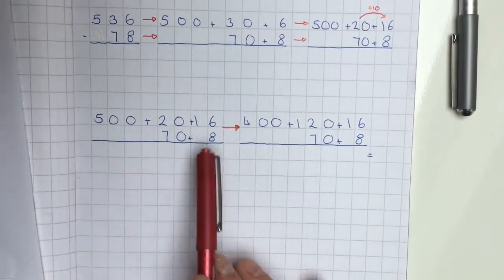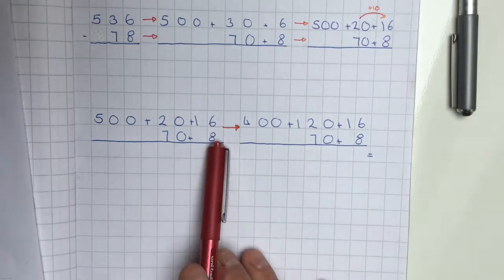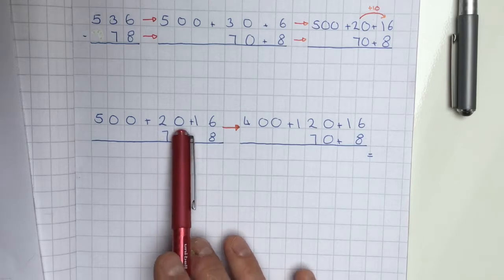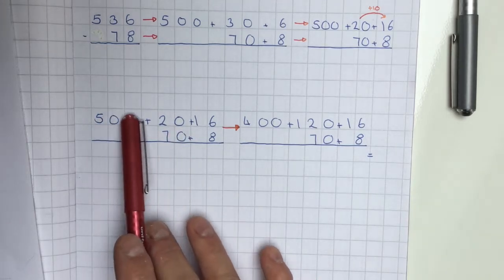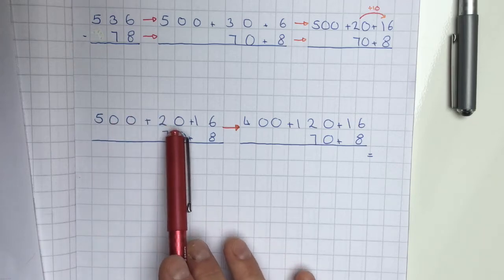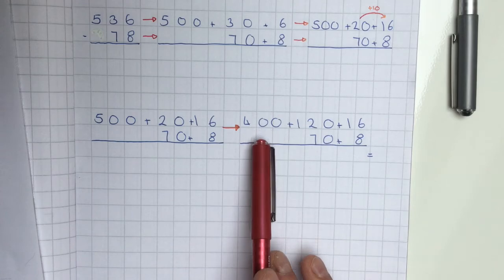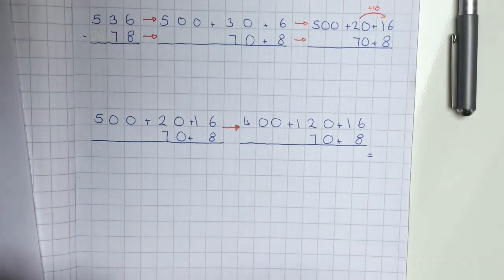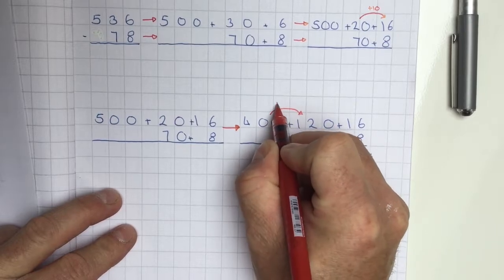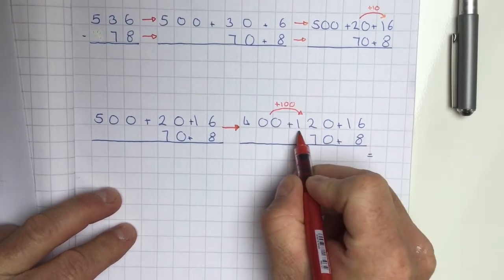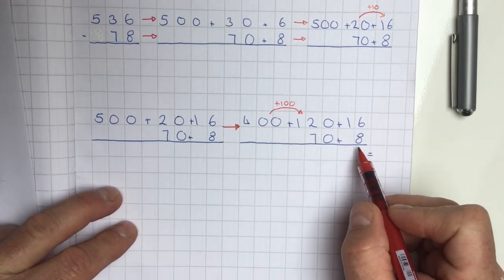So we're at this situation where we're trying to take away the 8 from the 16, which we can do, the 70 from the 20, which we can't. There's more on the floor. We go next door and borrow 100 and bring it across to the tens column. And this is what this looks like. We've now got 400 because we have borrowed and moved the 100 across here to make this 120 take away 70, 16 take away 8.